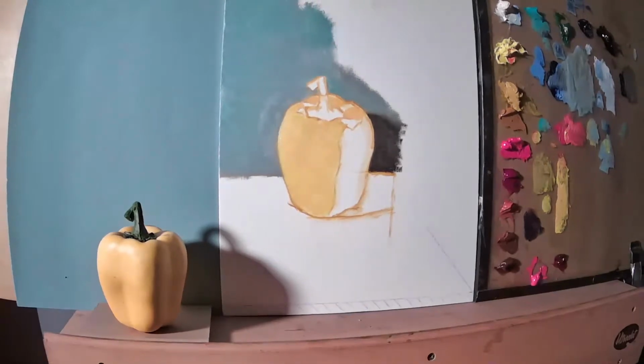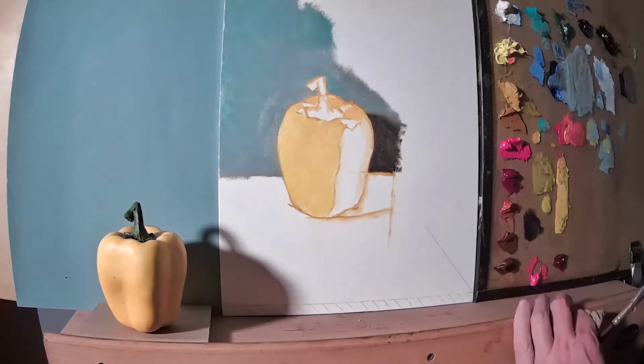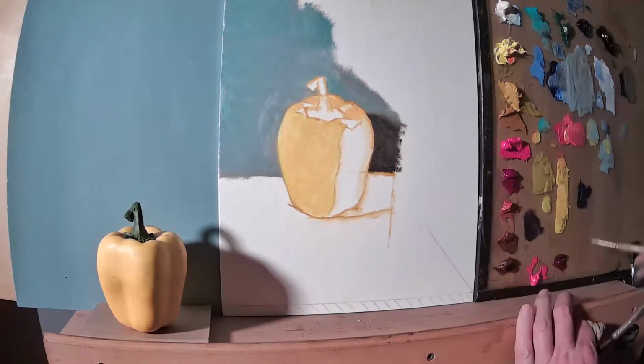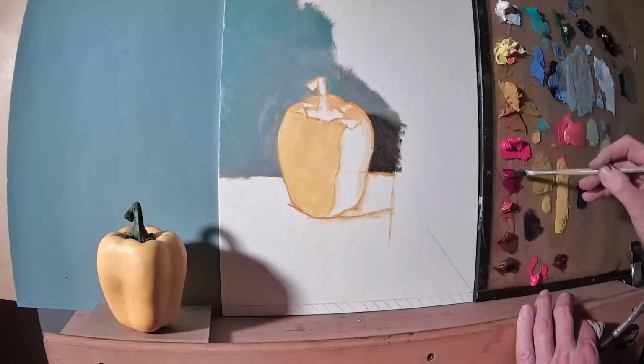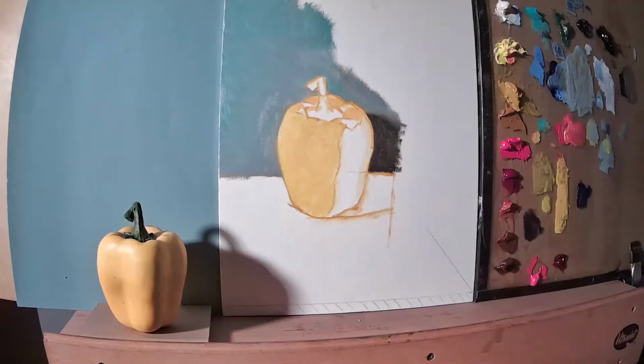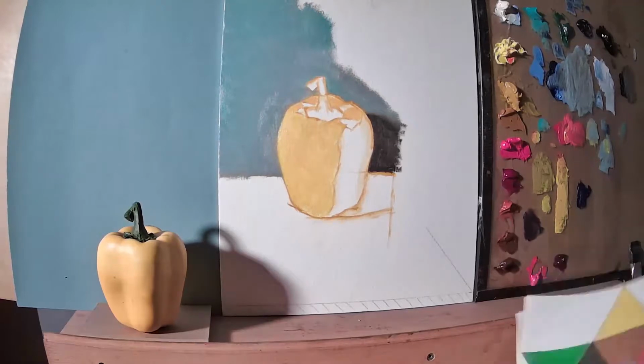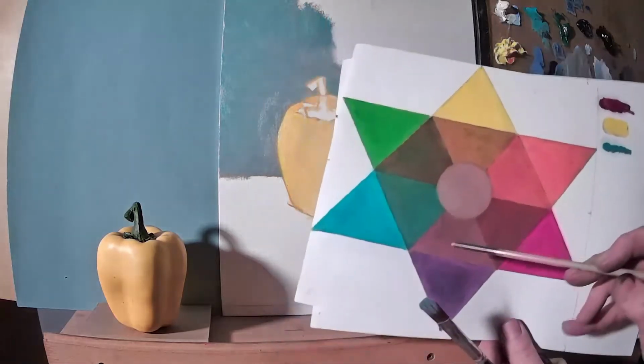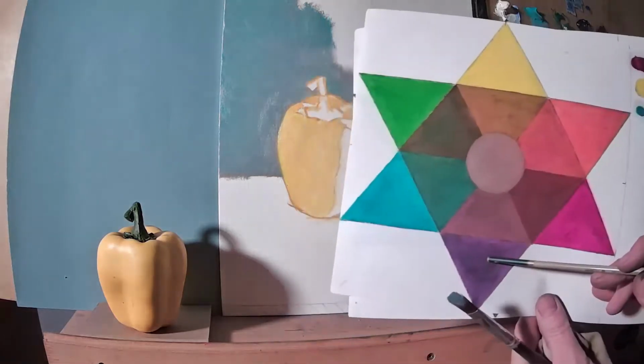So let's try that. Let's make a violet. Now I could use quinacridone magenta, which would give a very intense violet, like we talked about in our color wheels. Using quinacridone magenta is a good way to get these very intense violets.